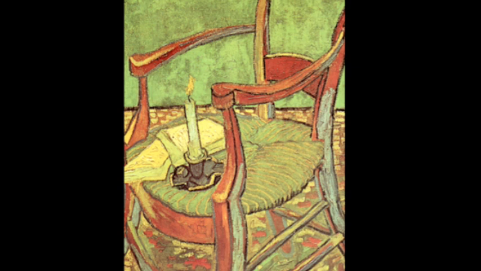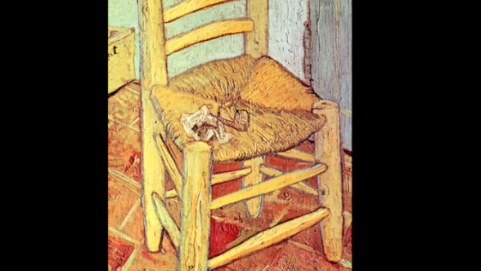And how did he feel about himself? Not the same thing. You see right here, Vincent's Chair by Vincent van Gogh. Right here we have a peasant's chair and a pipe and his tobacco. There's no candle. There's no literature. The chair itself seems kind of cheap.